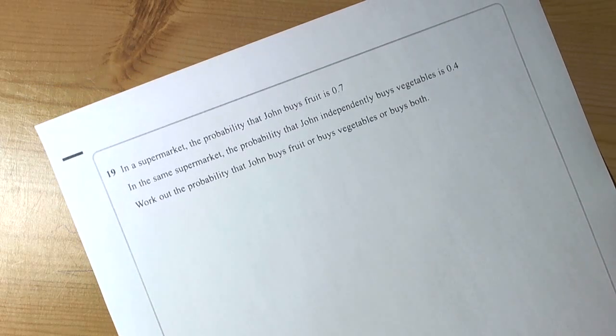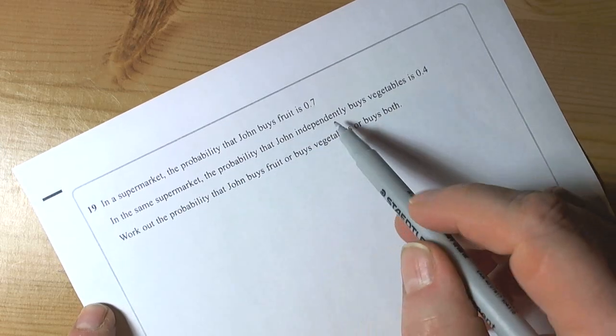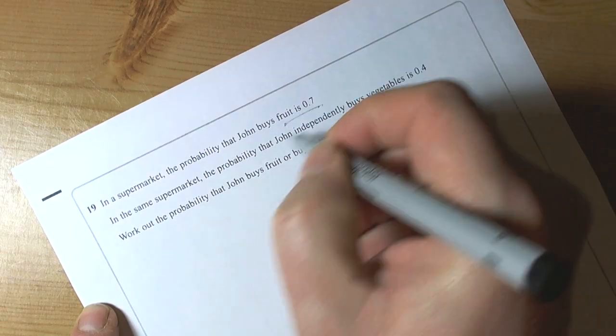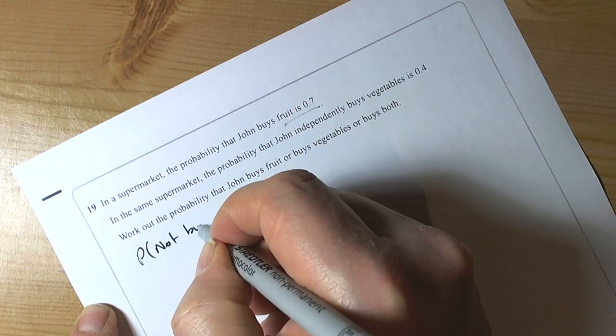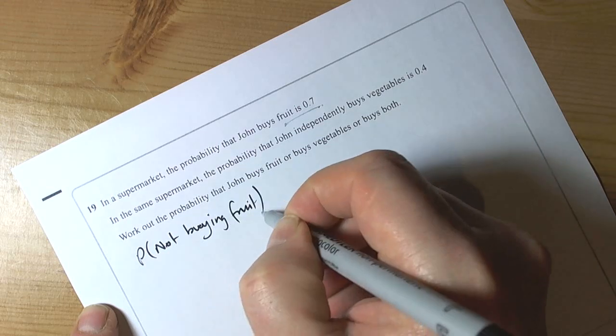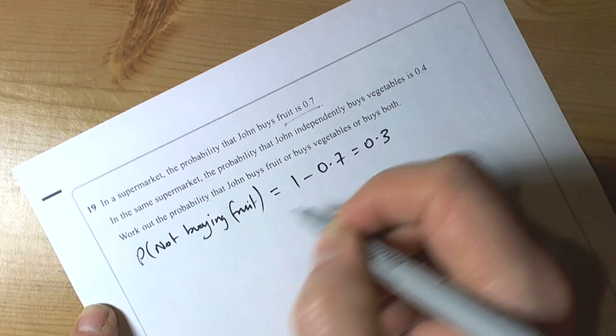Okay, so a probability question here which has got some information about buying fruit and vegetables. So we're told that the probability of buying fruit is 0.7. So the probability of not buying fruit must be 1 takeaway 0.7, 0.3.